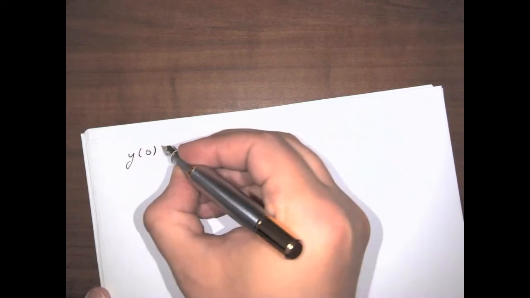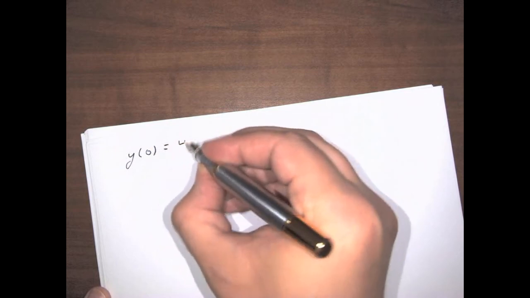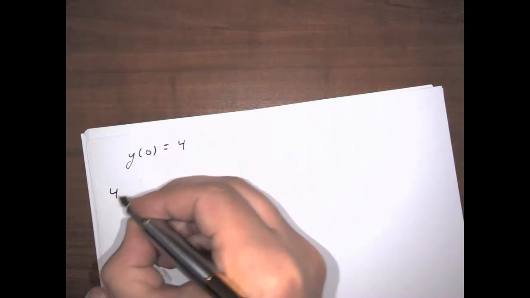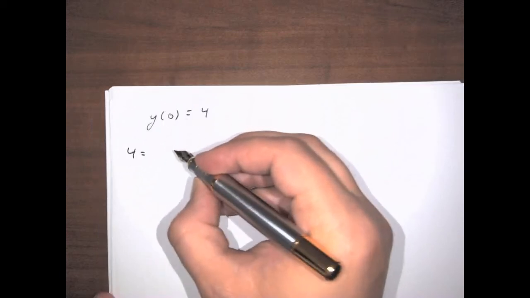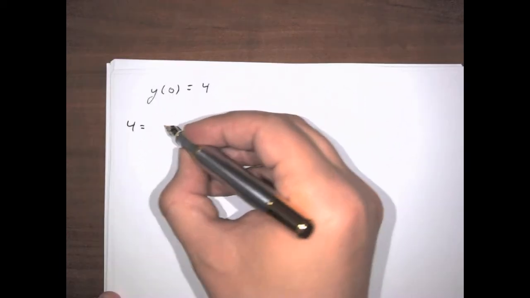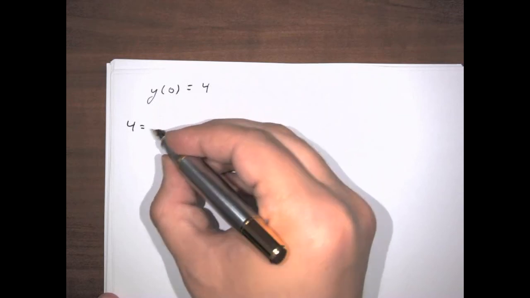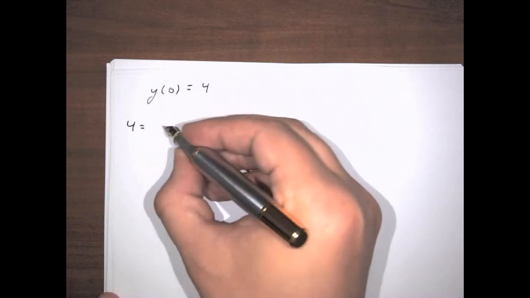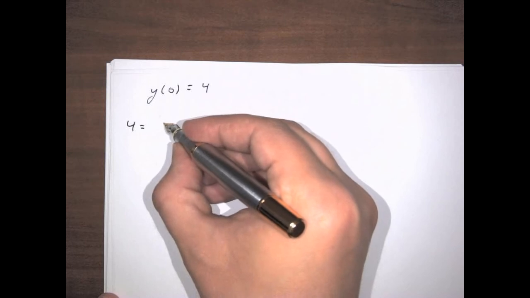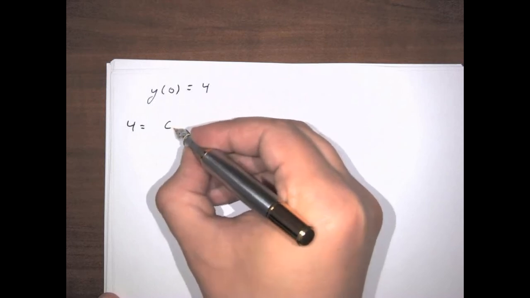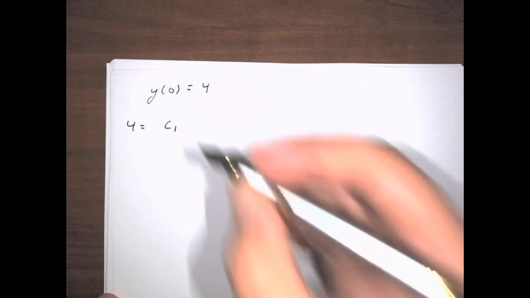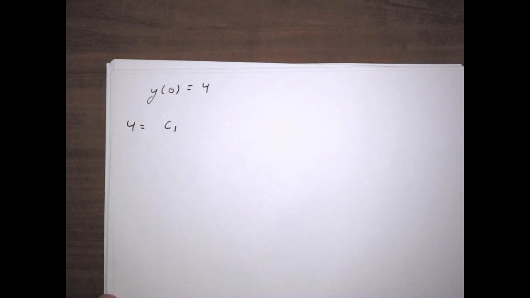So y of 0, we are told, is equal to 4. And that means that 4 is going to equal, plugging in 0 here, and I can do it in any form of the equation as given, C1, and cosine will equal 1 when you plug in 0.